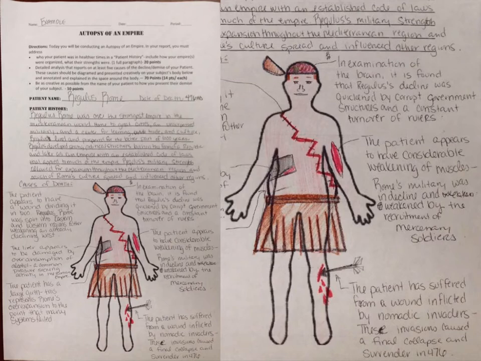So what this is, you're going to pretend that this person is the Qing Dynasty. So they have passed away as the Qing Dynasty has fallen, and you're going to examine what happened. That's why it's called an autopsy. So you're going to come up with a creative name. You're going to write the patient history. This is what you might want to make a note of.